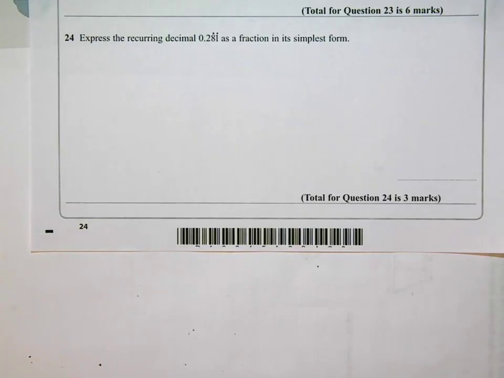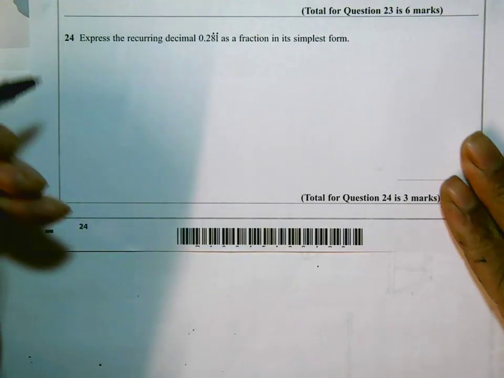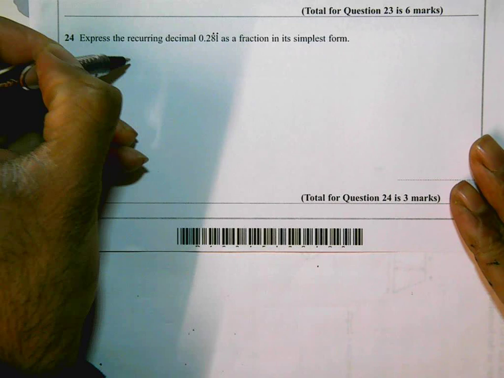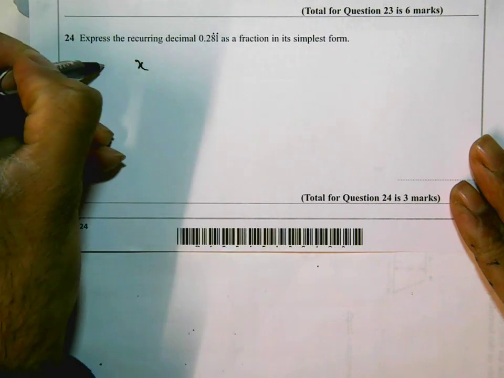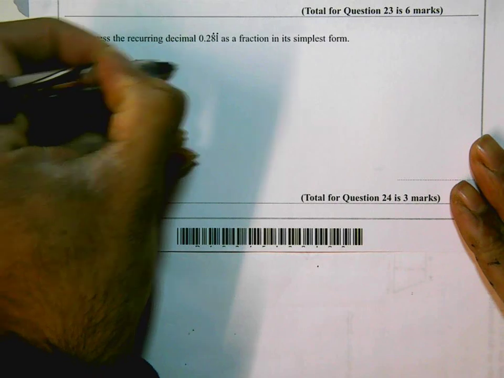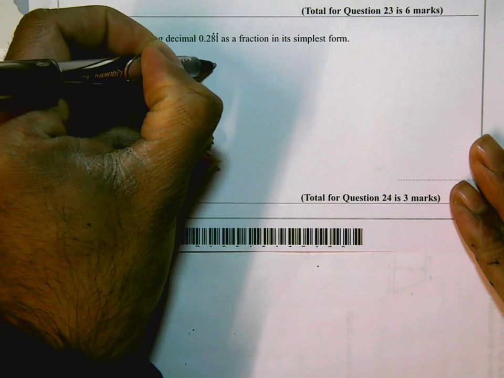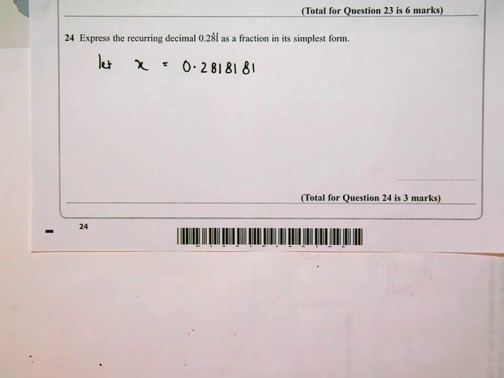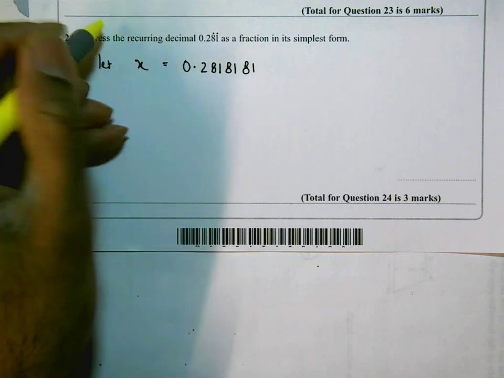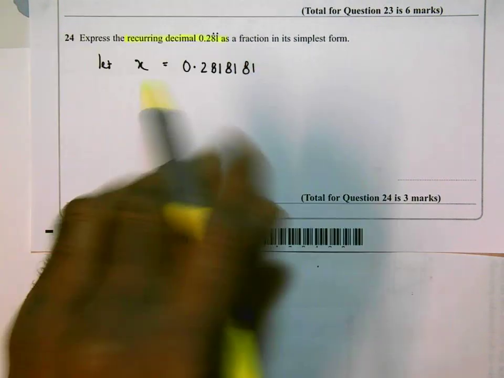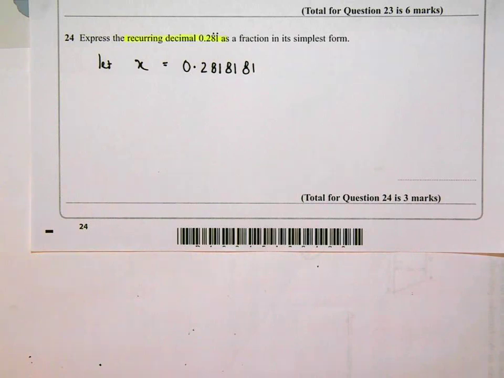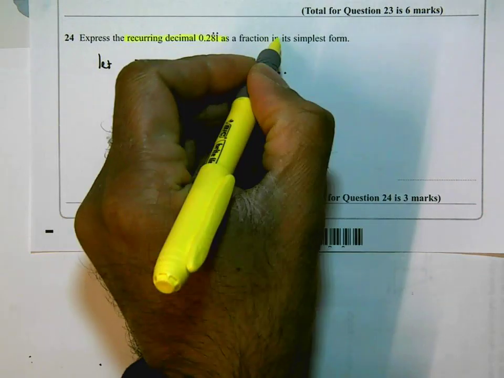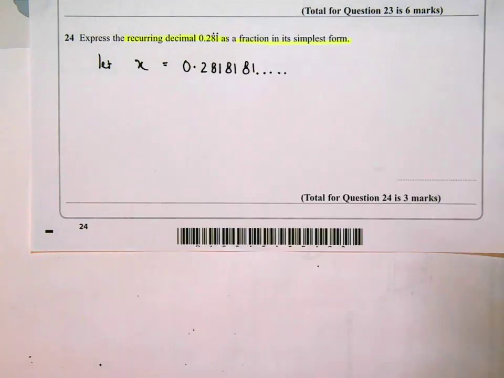Okay, here's question 24. Again, this is one that you people who are aiming for an A or A star need to make sure you get. What I'll do is start off by saying let x equal 0.281818181. Now, when I read the question, it says express the recurring decimal, and that's what this is, 0.2818181, and it carries on forever and ever. And they want us to express that as a fraction in its simplest form.